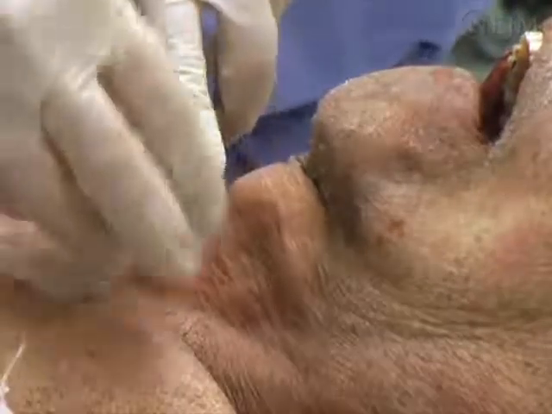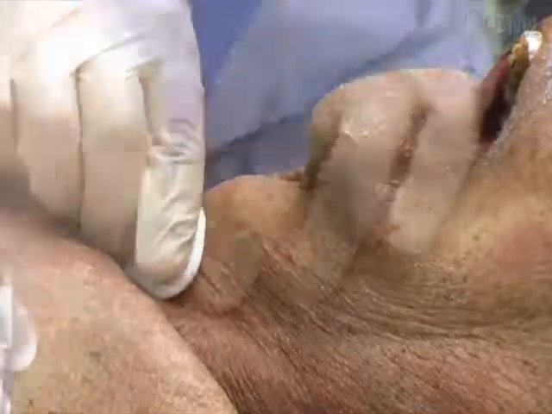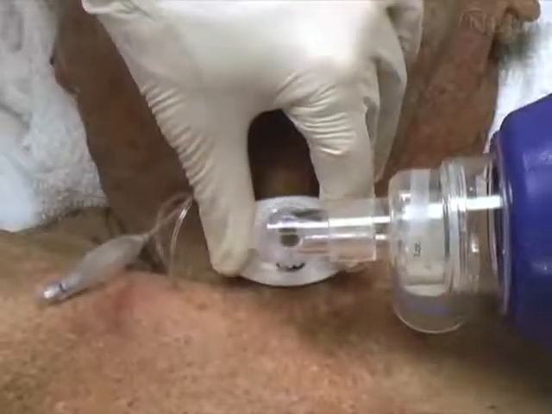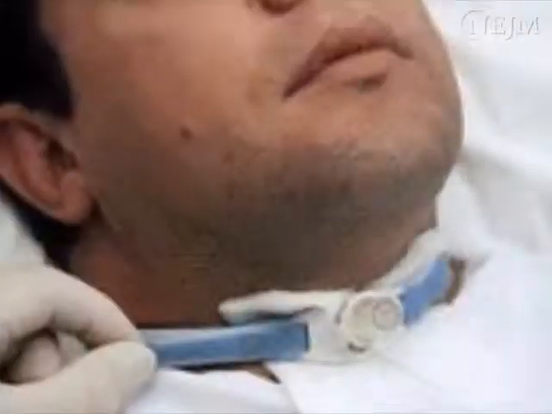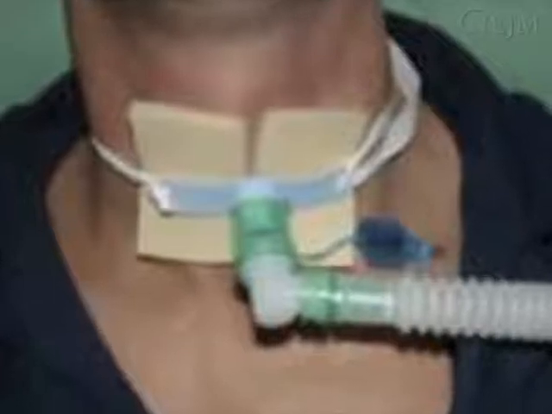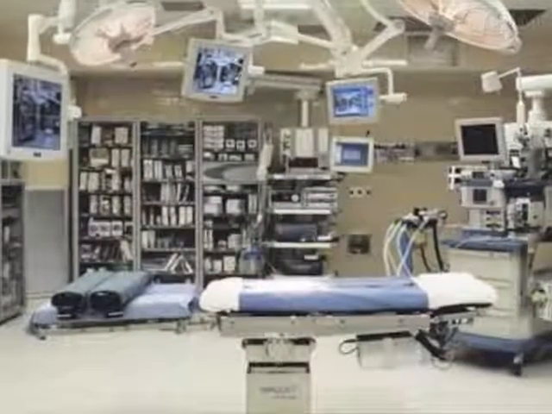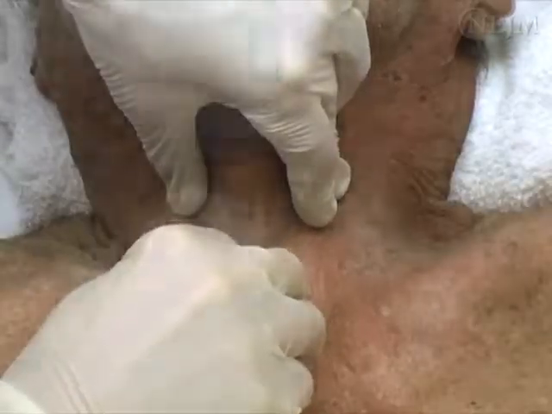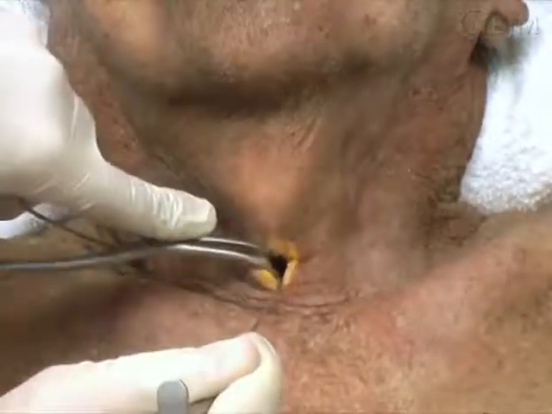A cricothyroidotomy performed under emergency conditions can be left in place for up to 72 hours. If a surgical airway is still necessary after 72 hours, the cricothyroidotomy should be converted to a tracheostomy. While tracheostomy is preferred for long-term management, it should be performed in the controlled setting of the operating room. In urgent situations, cricothyroidotomy should be performed.